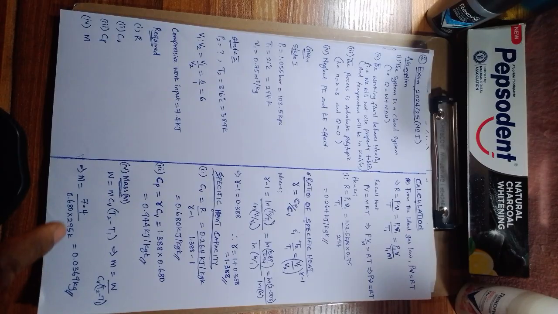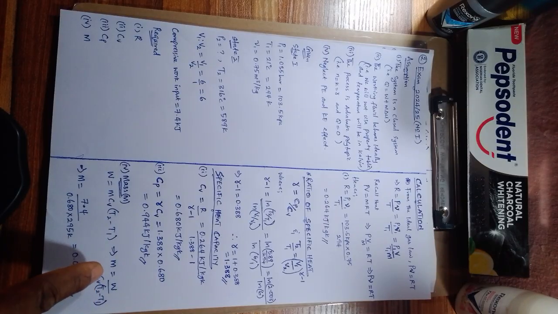Do you understand? So that now gives us this equation. If you make M the subject of the formula, we get this. Then M will be equal to 0.0369 kilogram.